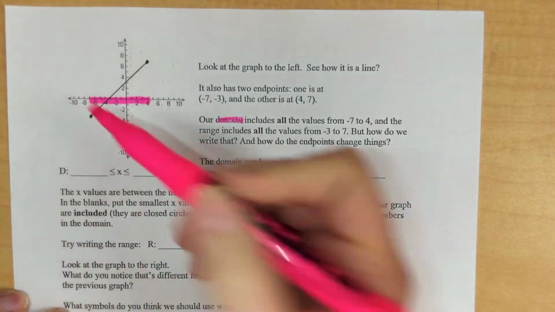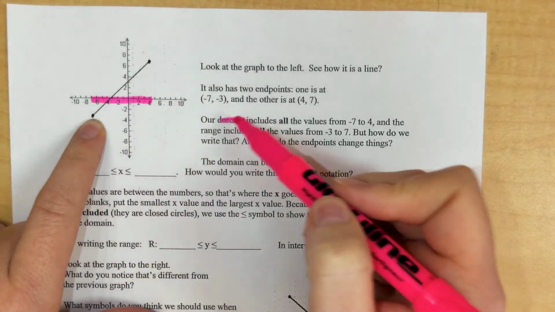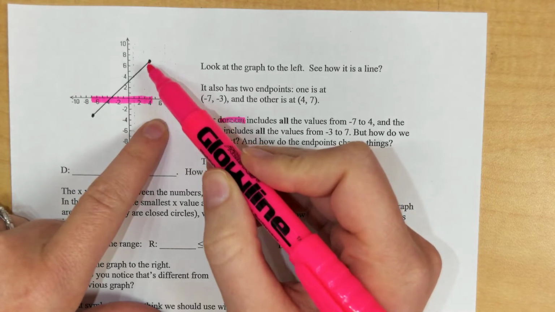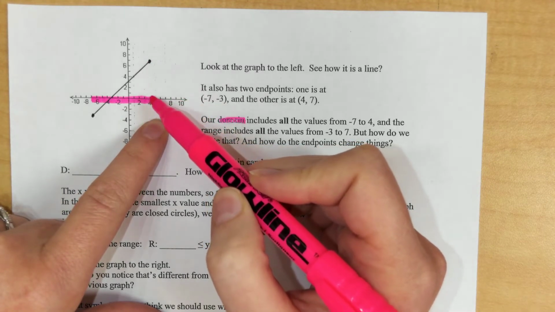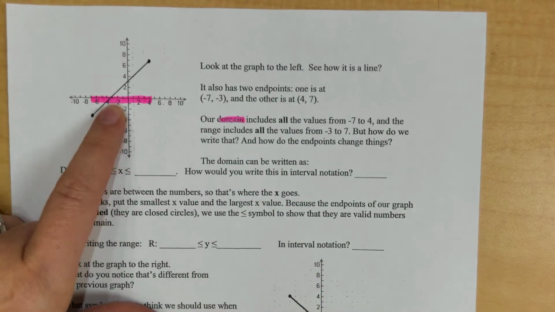You see how this is where our line starts, and I'm only dealing with domain and x values, which is why I'm coloring on the x-axis. Then our line ends right up here, which comes down to 4 on the x-axis. So that highlights what our domain is.